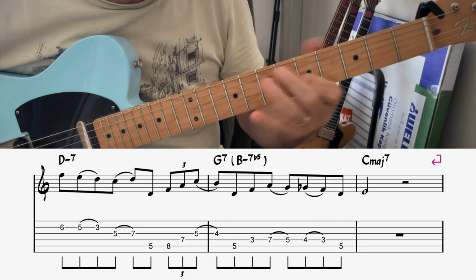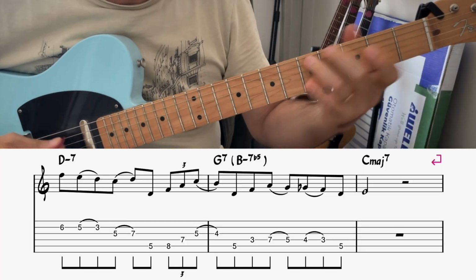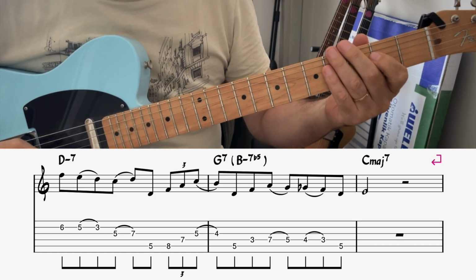All right, let's give you another example now. Let's do an example that has a longer resolution time. So one full measure for D minor 7, and one bar for G7, and at the end resolution to C major 7. All right, check it out.